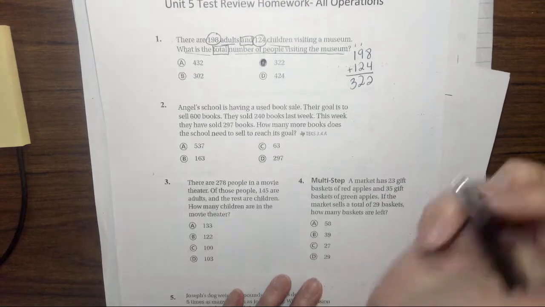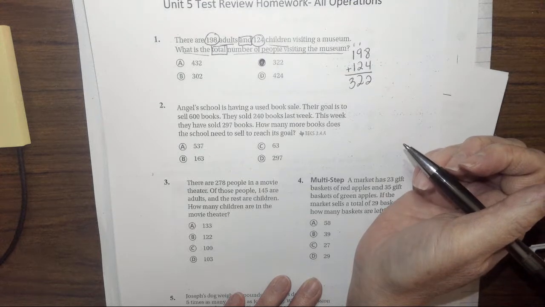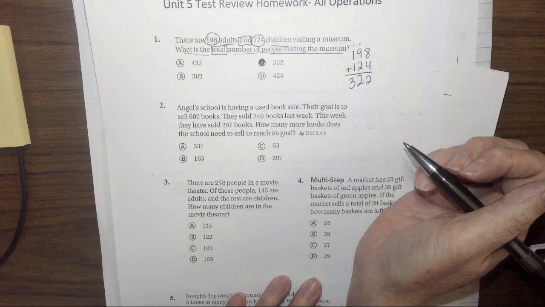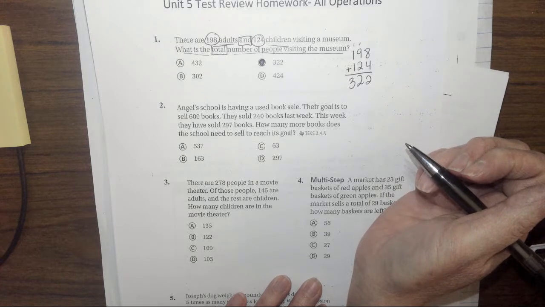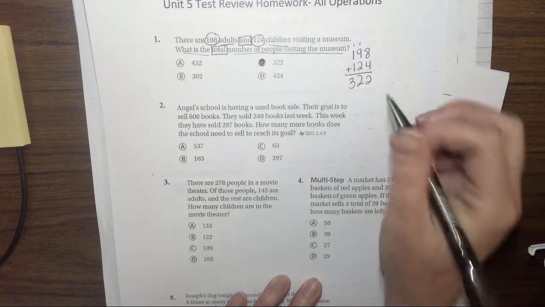Question 2. Angel's School is having a used book sale. Their goal is to sell 600 books. They sold 240 books last week. This week they have sold 297 books. How many more books does the school need to sell to reach its goal?